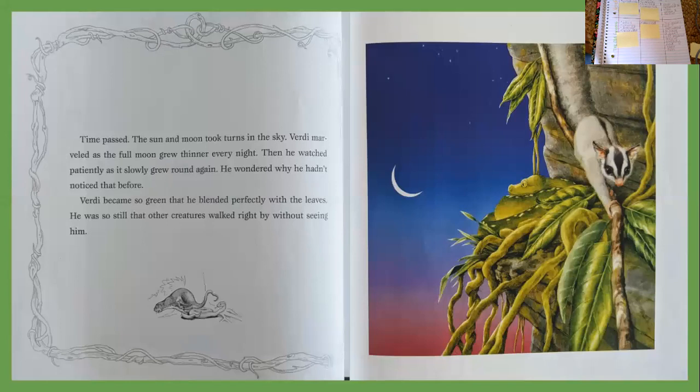Time passed. The sun and moon took turns in the sky. Verdi marveled as the full moon grew thinner every night. Then he watched patiently as it slowly grew round again. He wondered why he hadn't noticed that before. So we might say that Verdi has also become observant like the old Greens. He is now starting to look and listen very carefully to the things going on around him.